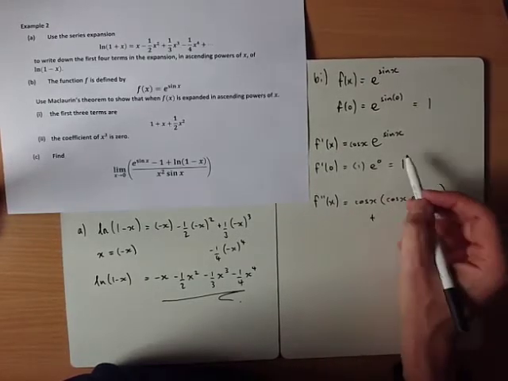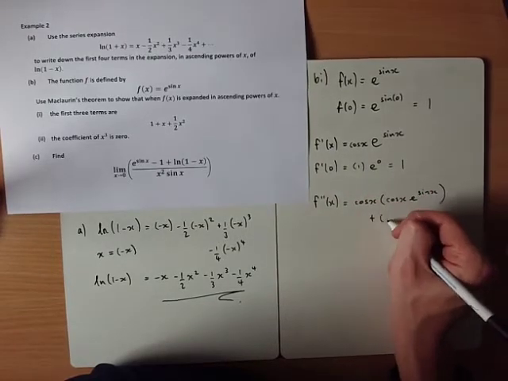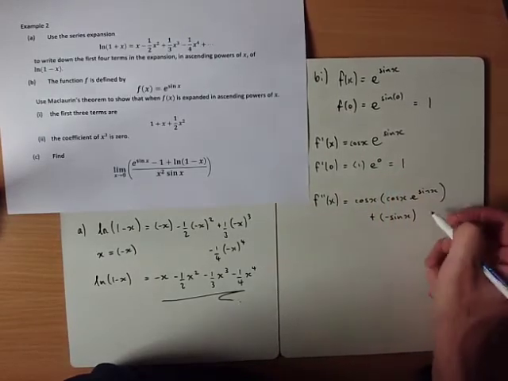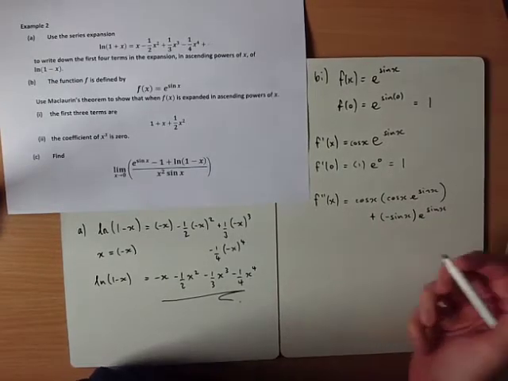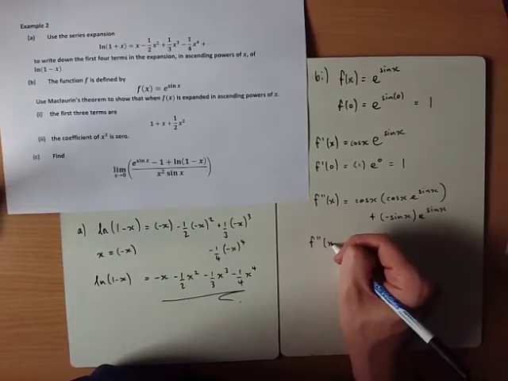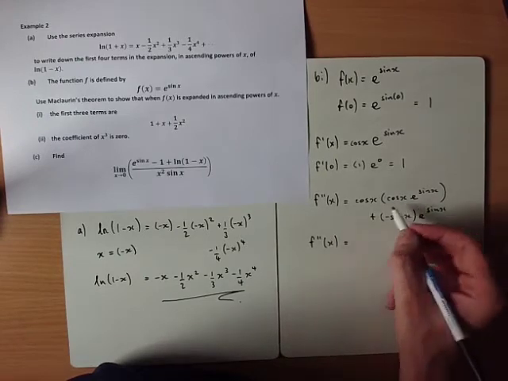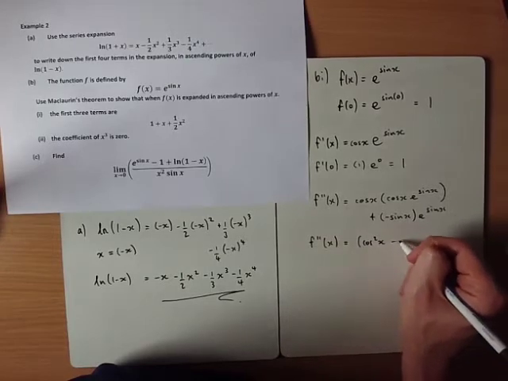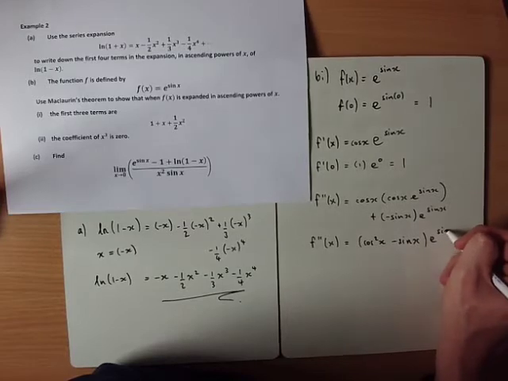plus, okay, so we left that one alone, we differentiated that one. Now let's differentiate this one, so it'd be minus sine x, e to the power of sine x. Can we tidy this up at all? We've got a common factor of e to the sine x, so that would be cos squared minus sine x, e to the power of sine x.